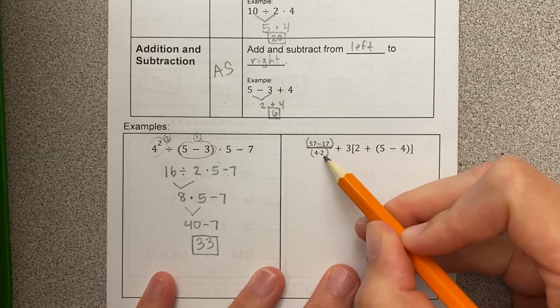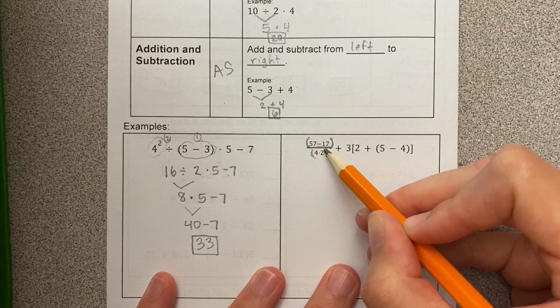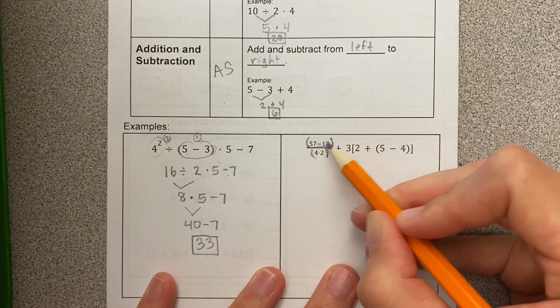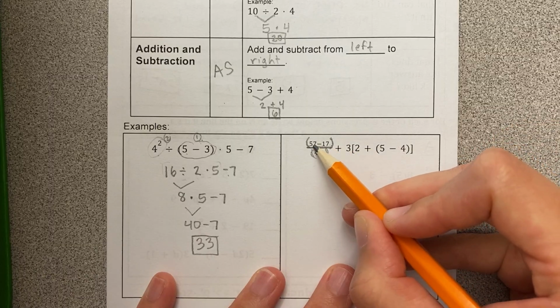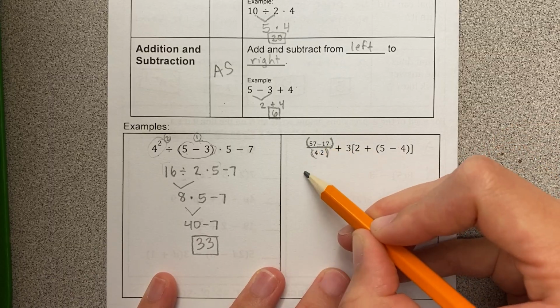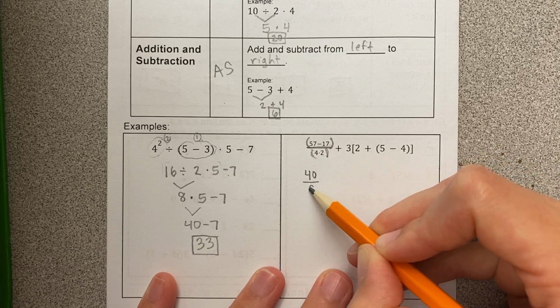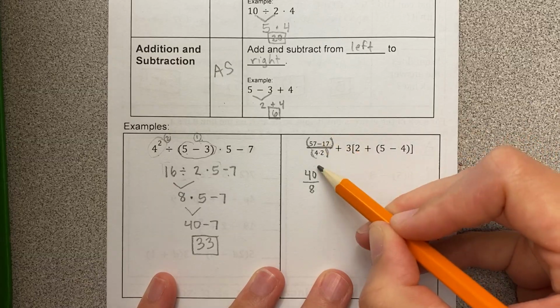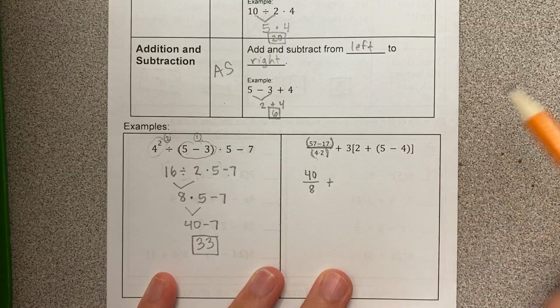When you have something on the top and the bottom, you can't just start dividing. You have to simplify what's up here and what's down here first. So I'm going to do that first. So 57 minus 17, okay? What I'm thinking in my head is minus 7 is 50, and then minus the 10 is 40. So this becomes 40 on the top of the fraction, and 4 times 2 is 8. Okay, so I just simplified that fraction. Now I'm going to bring down this plus sign.